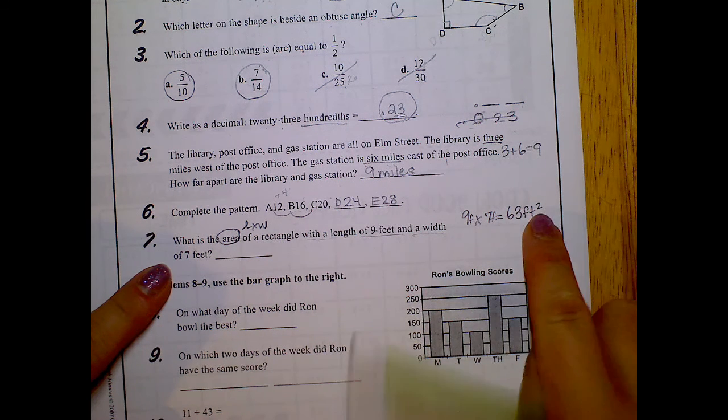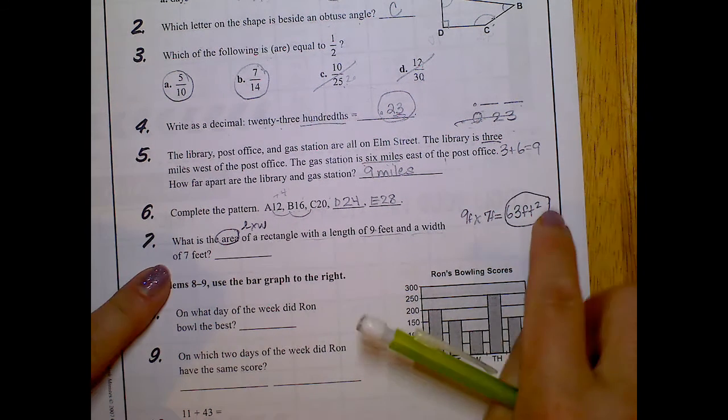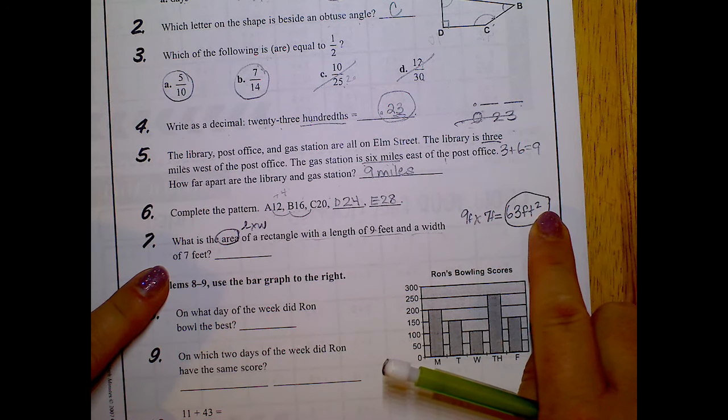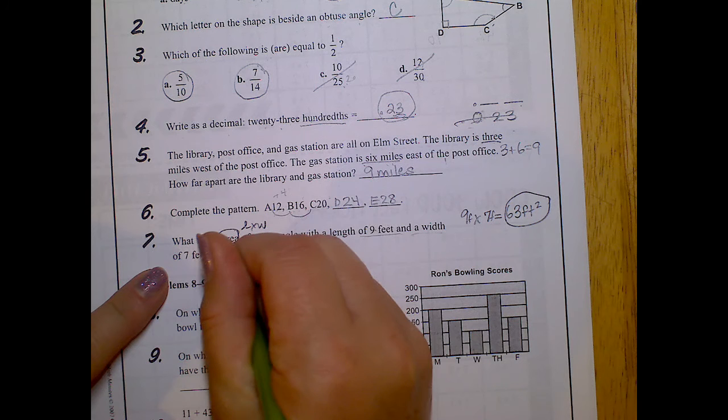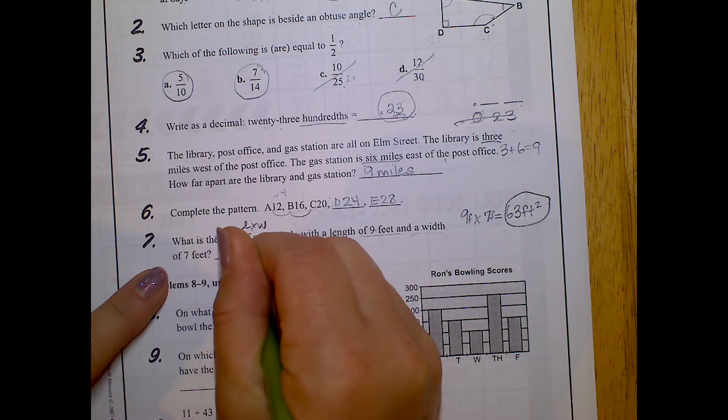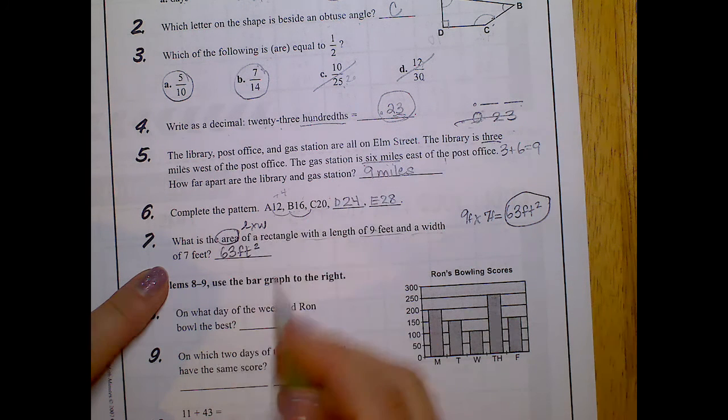And you do need to make sure that your label is showing squared, or it would be incorrect, because otherwise you would be talking about the perimeter. So 63 feet squared.